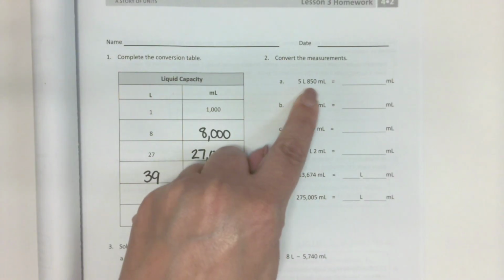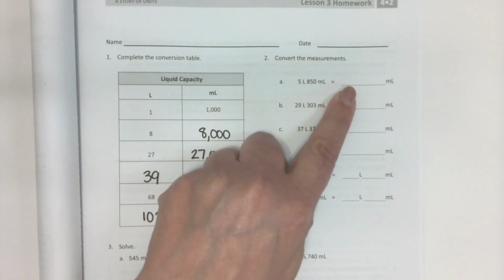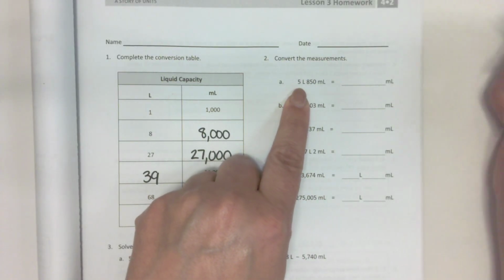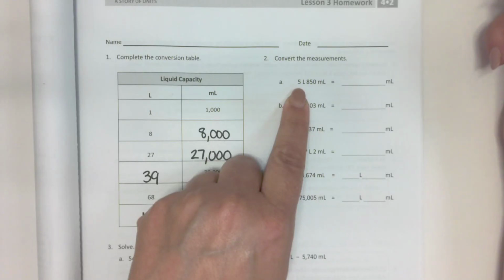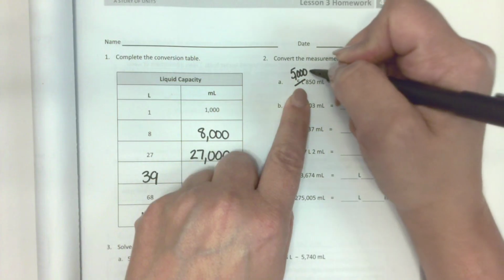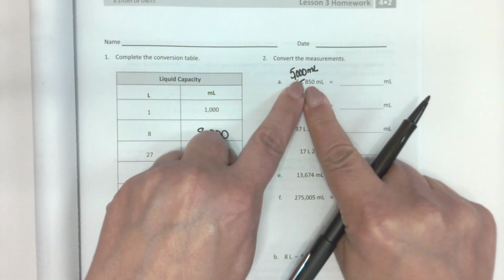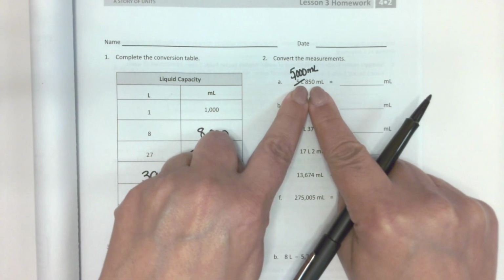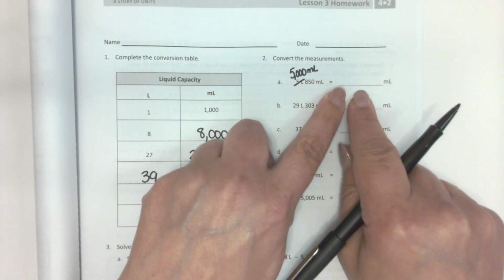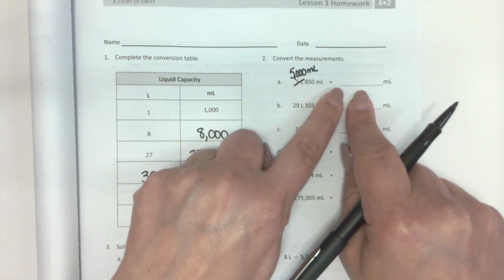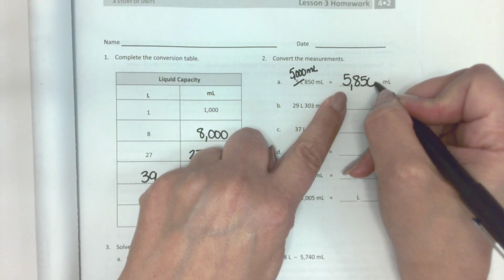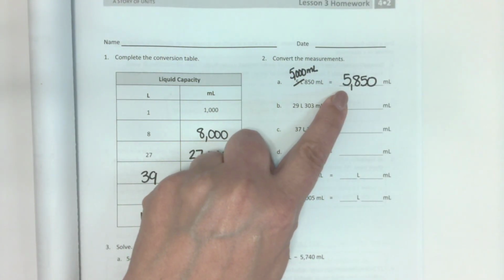Here we have mixed measurements, liters and milliliters. We need to rename it into just milliliters. So start by renaming the 5 liters. How many milliliters for 5 liters? We rename that part to 5,000 milliliters. Then you're going to combine the 5,000 milliliters with the 850 milliliters. If you put those together, what number does that make in all? What's 5,000 plus 850? It would be 5,850 milliliters.